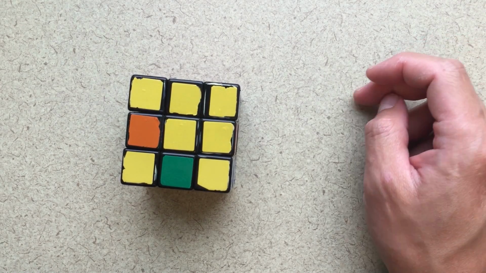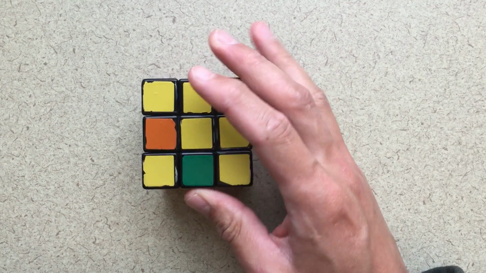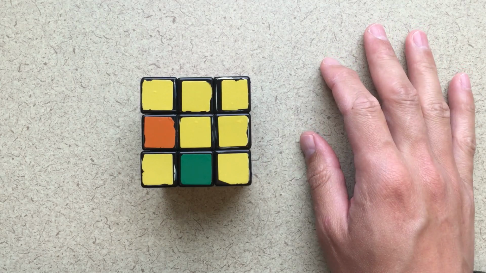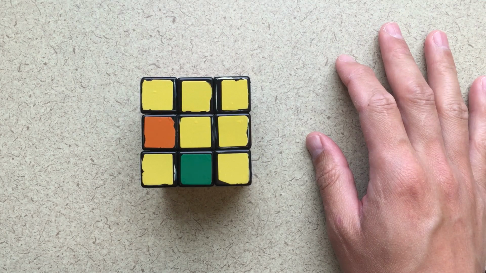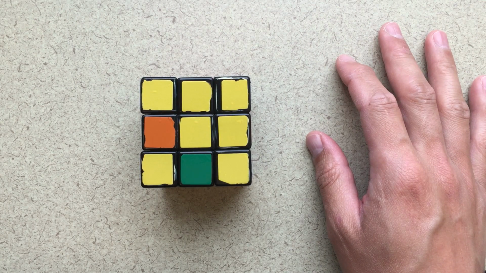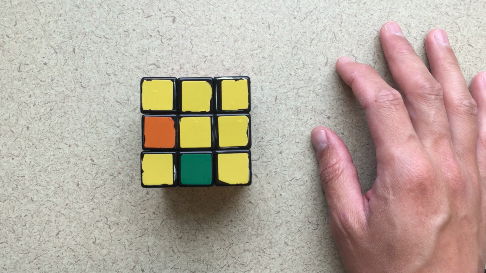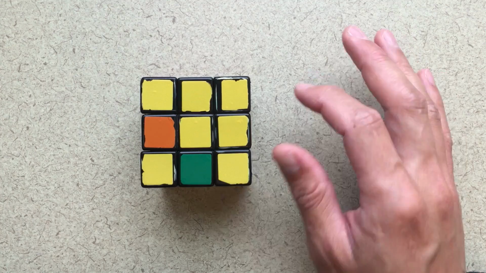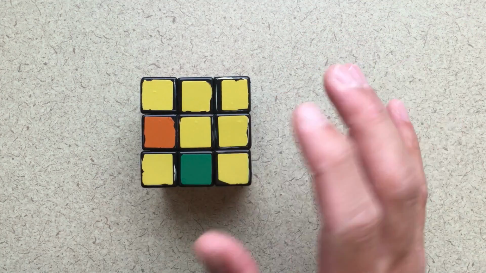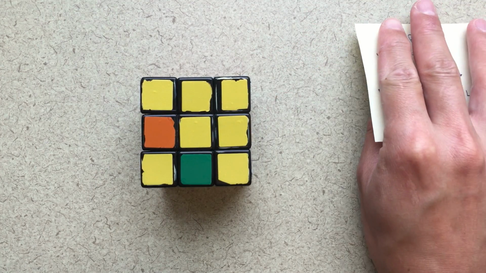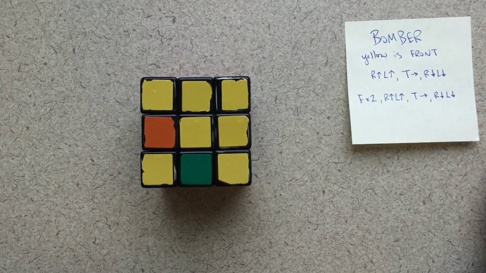Okay, welcome to the final video of this video series on how to solve Rubik's Cube. We have arrived at Act 6, I believe, the bomber move, and this is going to be really the last algorithm that we need to learn. This looks like a bomber airplane, so that's why it's called a bomber.